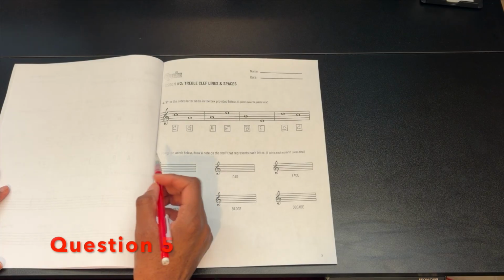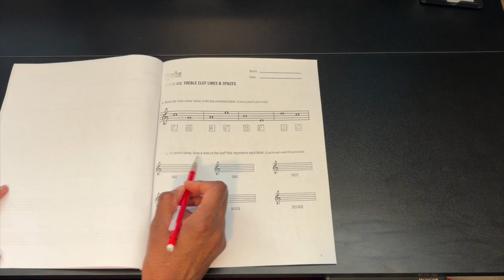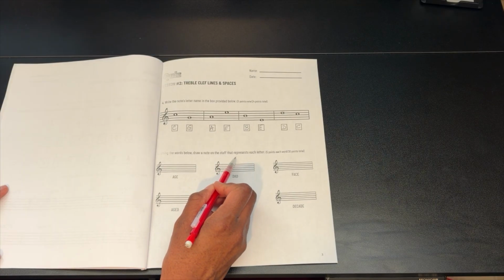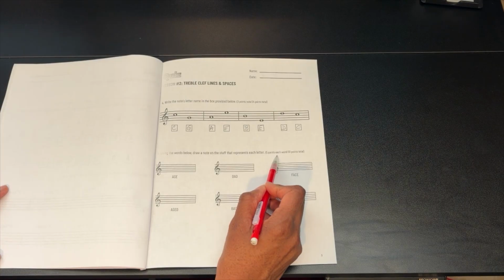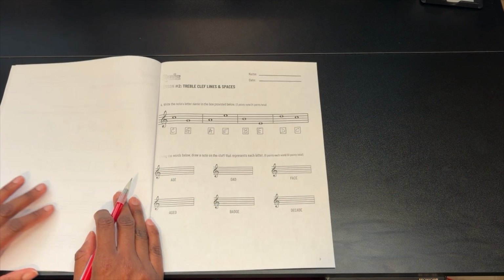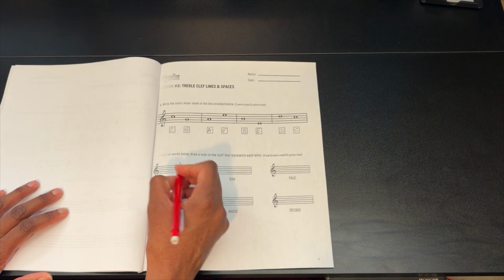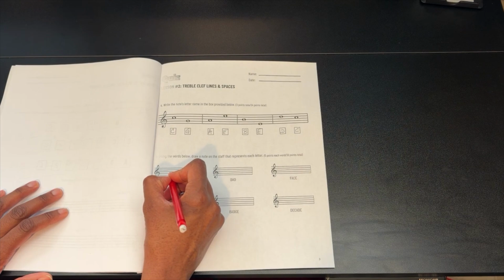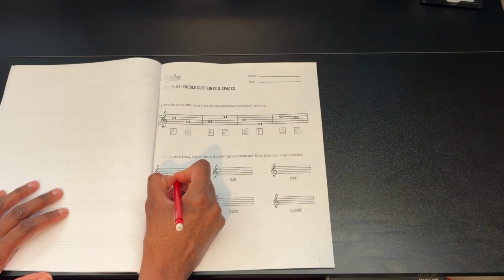Okay, question 5. Using the words below, draw a note on the staff that represents each letter. And you get 5 points for each word, 30 points in total. Okay, so let's do this. First word, we have age. We have to put a note for A, second space. For G, second line.